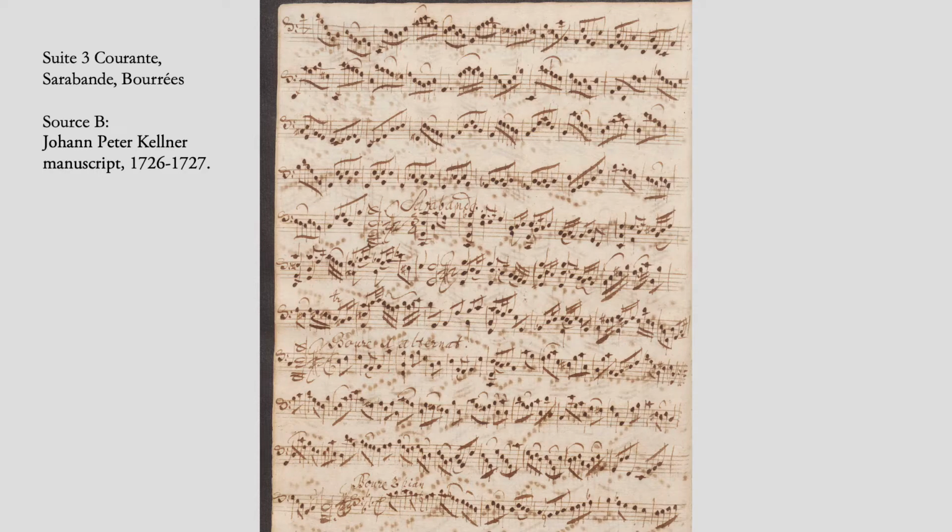This example shows a typical page of the manuscripts. You can see a lot of bleed through from the other side of the page, as the ink came through from writing on the back side. The saraband can be seen on line 5, Bourrée 1 on line 8, and Bourrée 2 beginning on the bottom line. The manuscript is very hard to read, and comparison with the other sources is quite difficult.